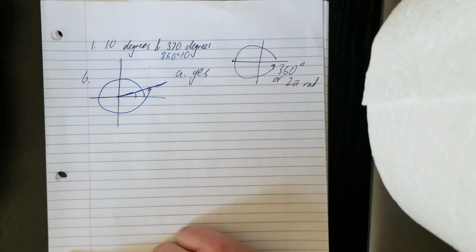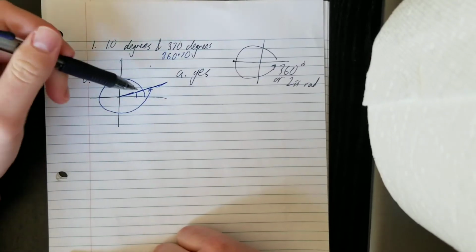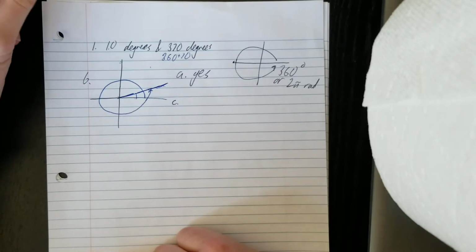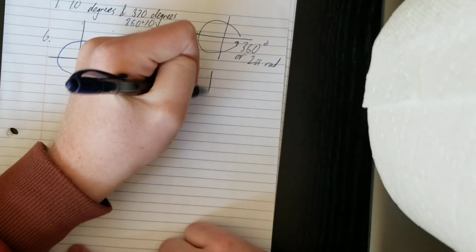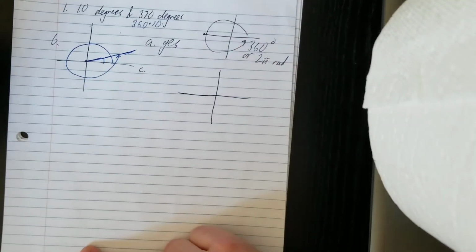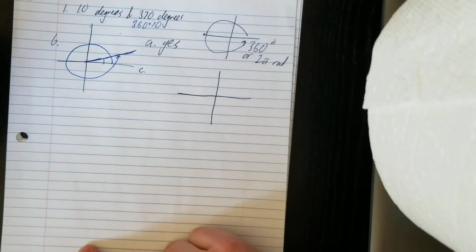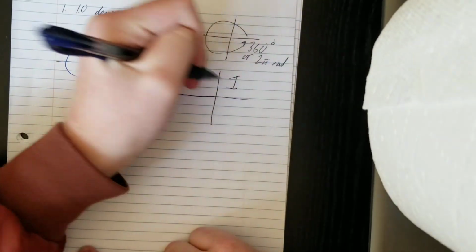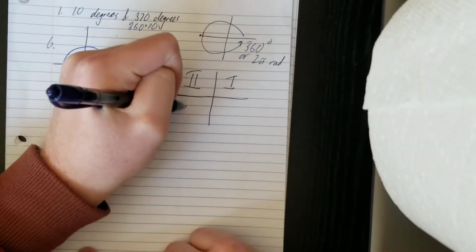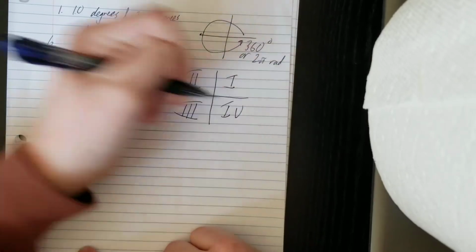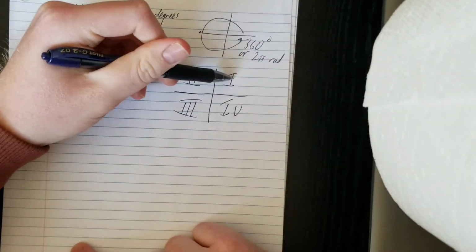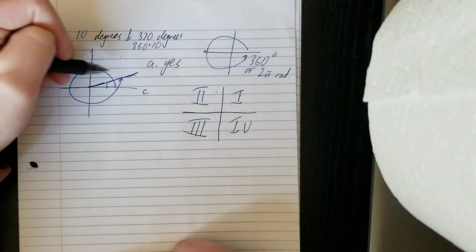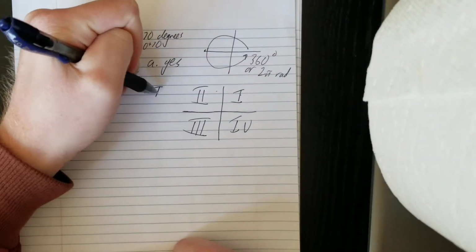The answer to B is right here. I drew the graph. So B, draw the graph. If they're coterminal, then they'll be the same line. They are. Now C, what quadrant are they in? And you remember it's like a clockwise direction. So starting here, quadrant 1, 2, 3, and 4. So for C, clearly they're in quadrant 1.